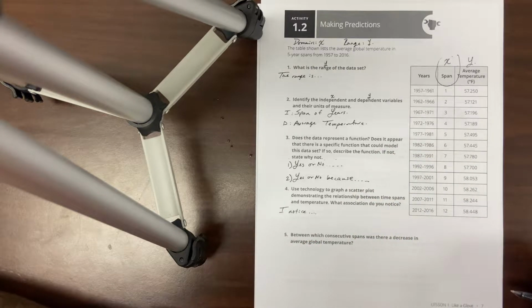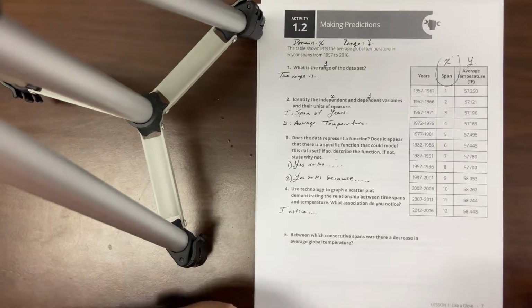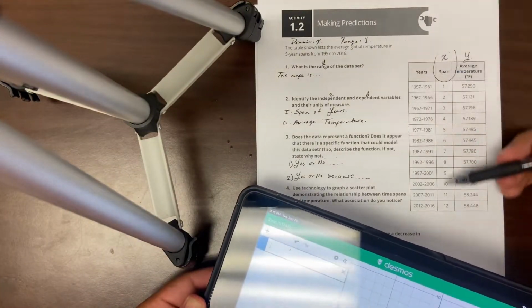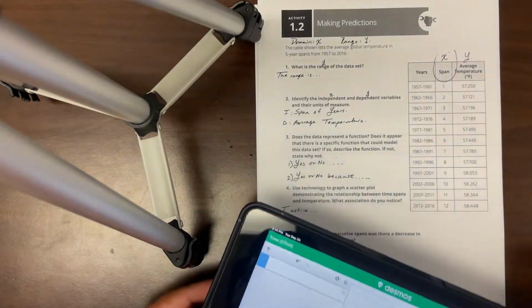Use technology to graph a scatter plot demonstrating the relationship between the span and temperature. What association do you notice? So let's graph this real quick. Grab your decimals, let's input all our x's, let's input all our y's.